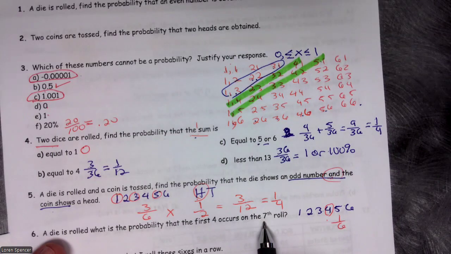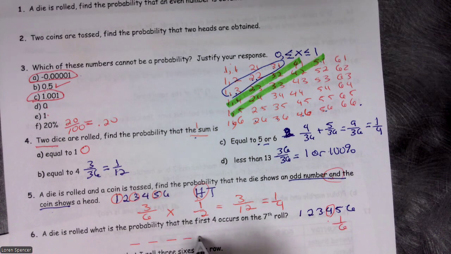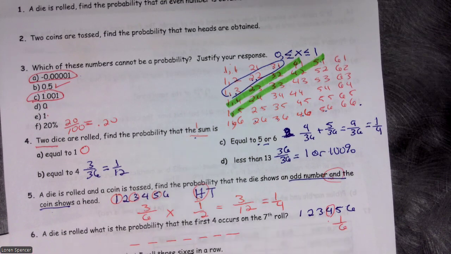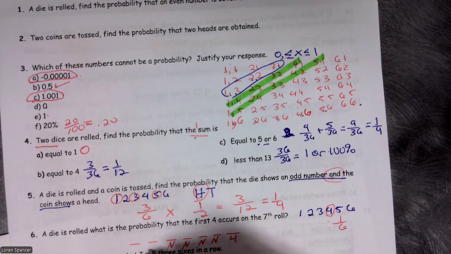But we're doing this thing 7 times. So that's going to be 1, 2, 3, 4, 5, 6, 7 blanks. And this is the probability of a 4, but this is not a 4, not a 4, and just put an N. All of these are not 4s.